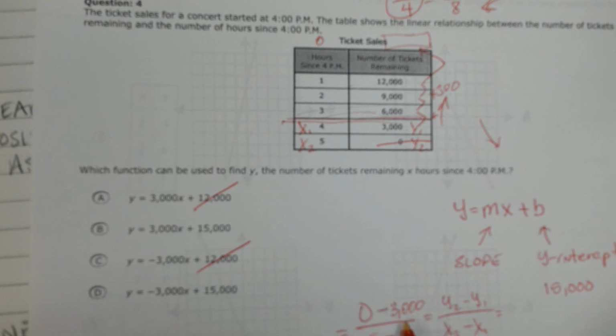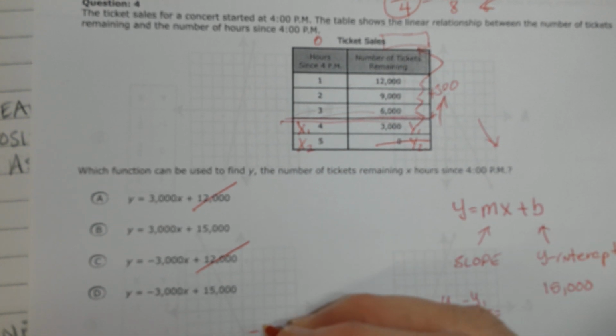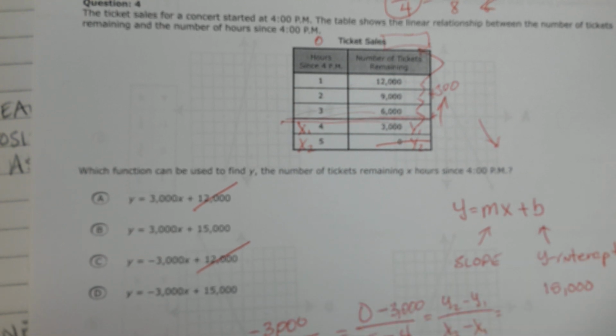What's 0 minus 3,000? Negative 3,000. Make sure you're using your calculators. What is 5 minus 4? What's negative 3,000 over 1?